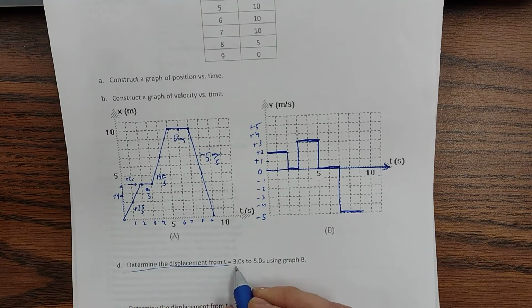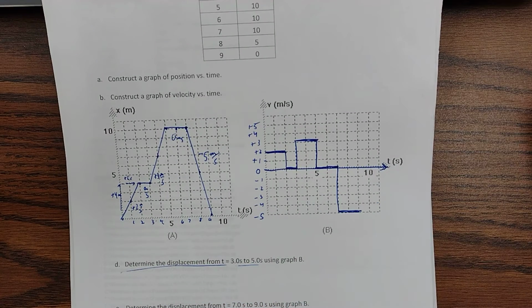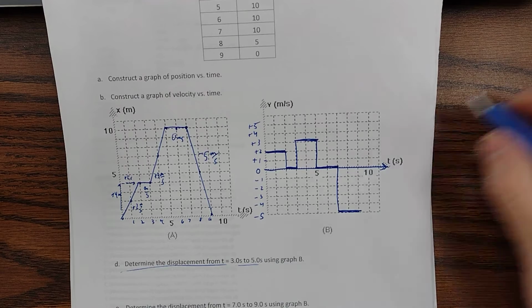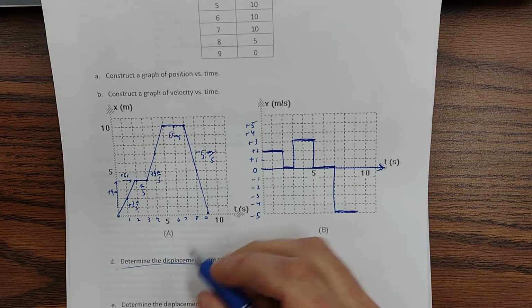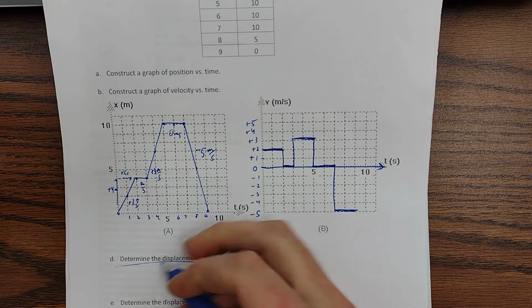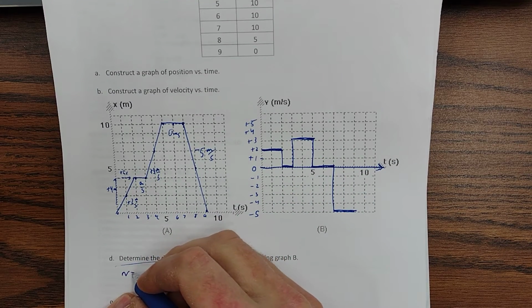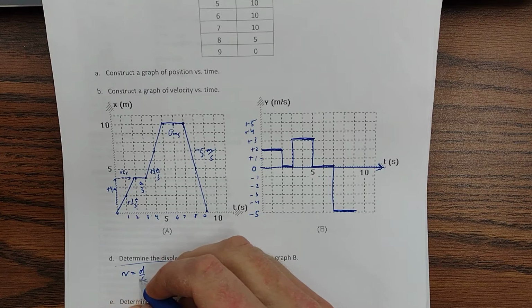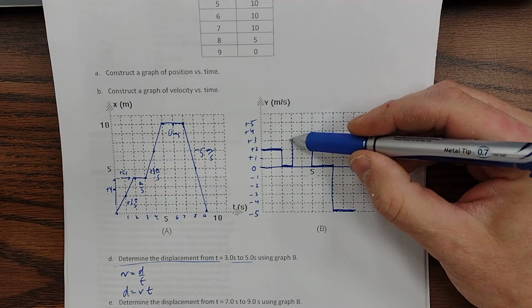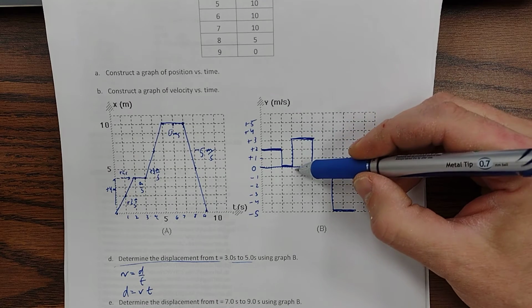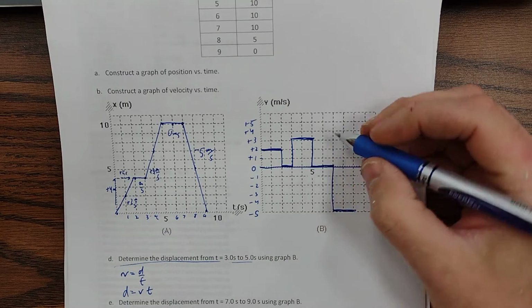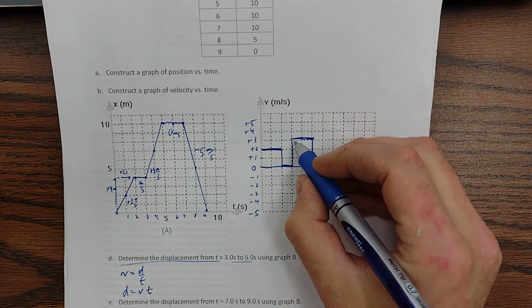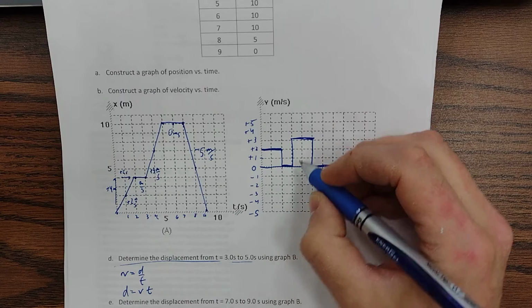Determine the displacement from 3 to 5 seconds using graph B. Alright. So, here's graph B. Turns out the displacement, or the distance, right? So, you might remember average velocity v equals d over t, right? So, d is going to be velocity times time. So, it's going 3 meters per second for 2 seconds. Alright, so 3 times 2. Now, it says using graph B, so that's 3 meters per second for 2 seconds.